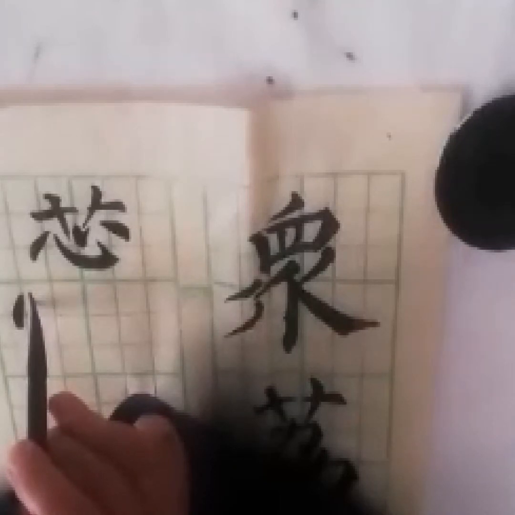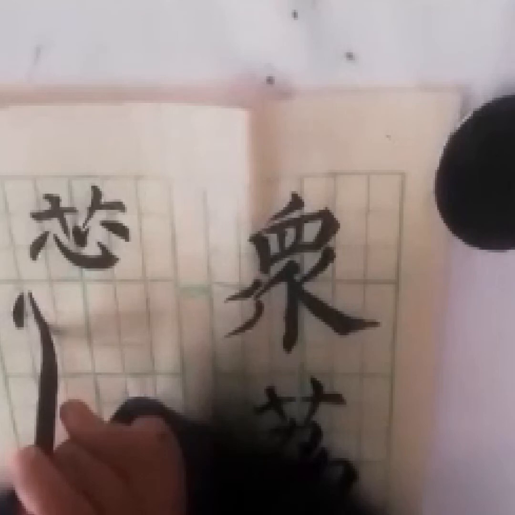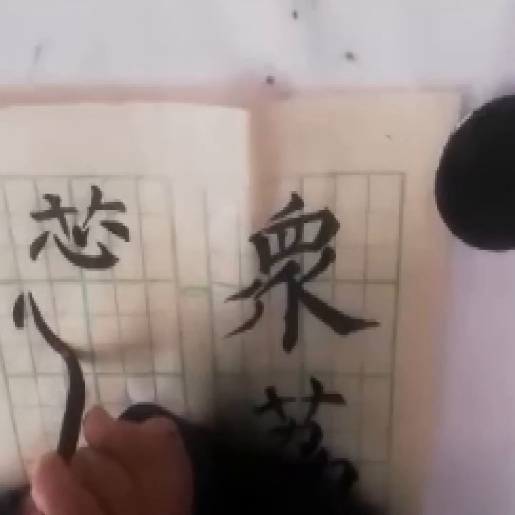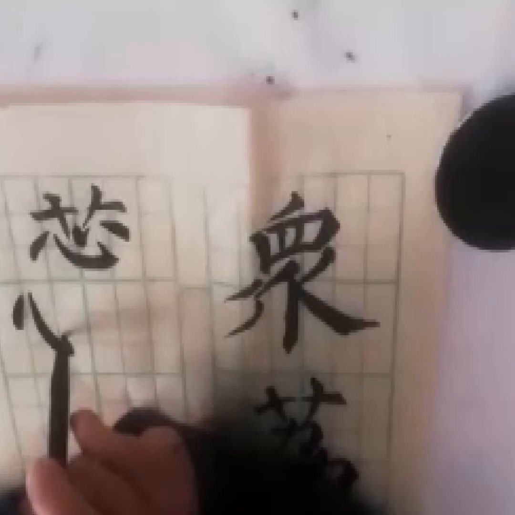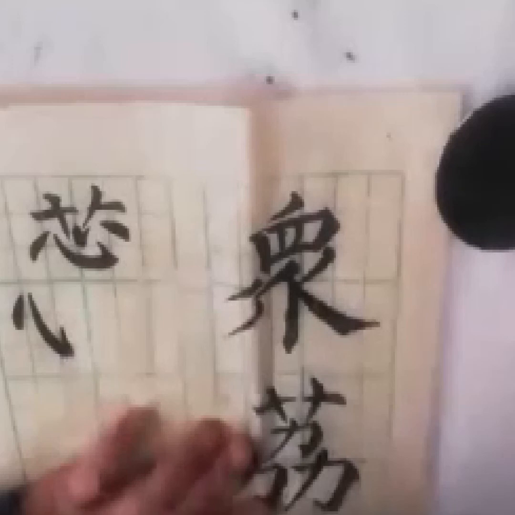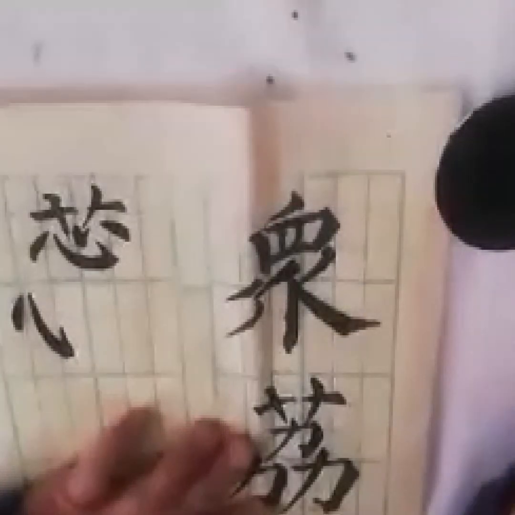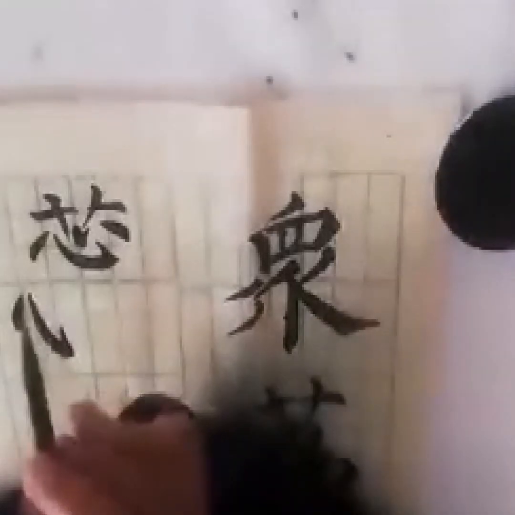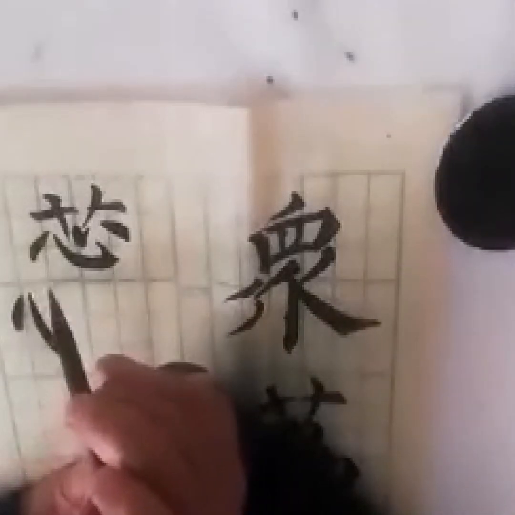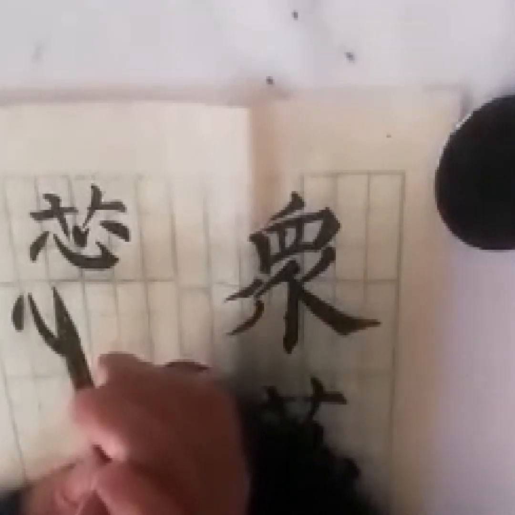So also the starting of this goal is very important. Where is the start? And then reverse a little bit to form the hook. Reverse back, 回笔. And then this dot, I aim my dot like that. Aim the direction.